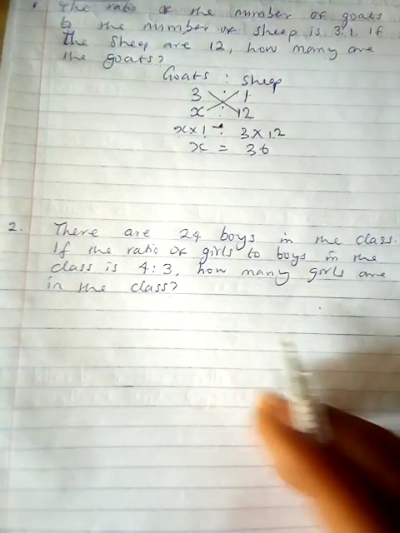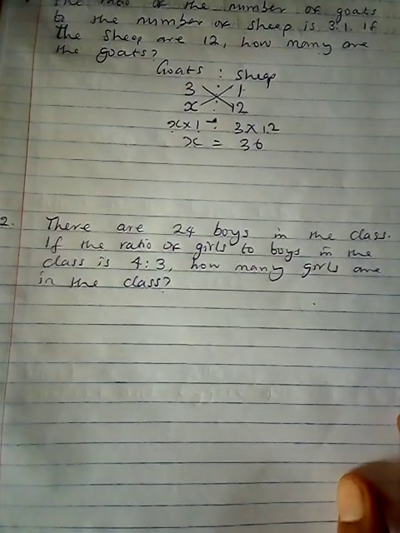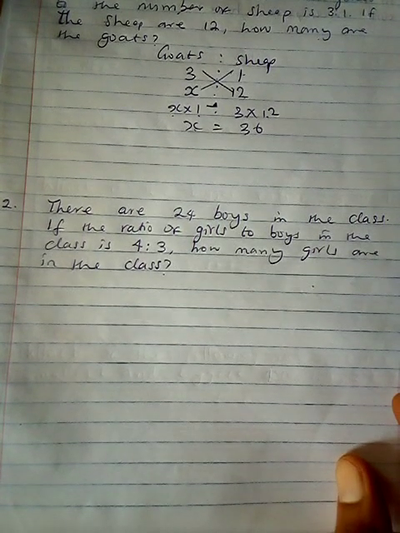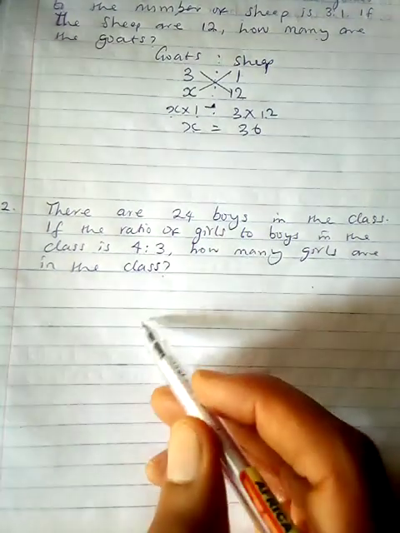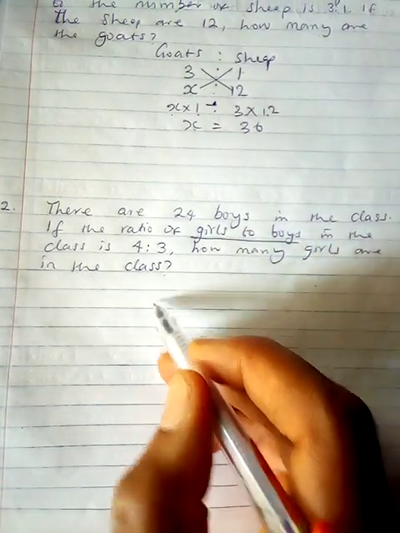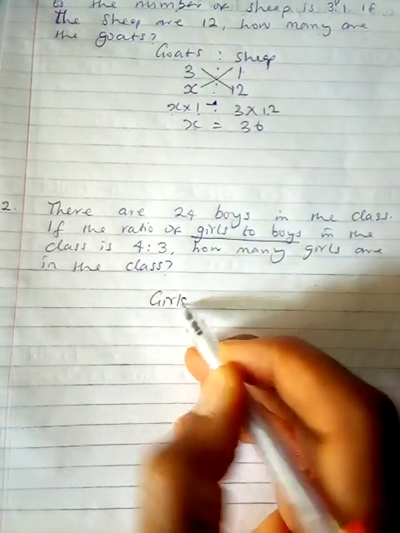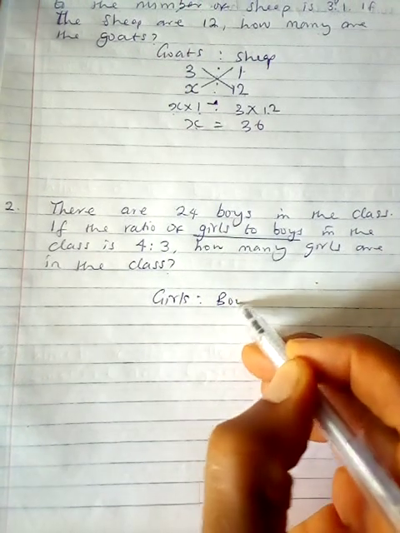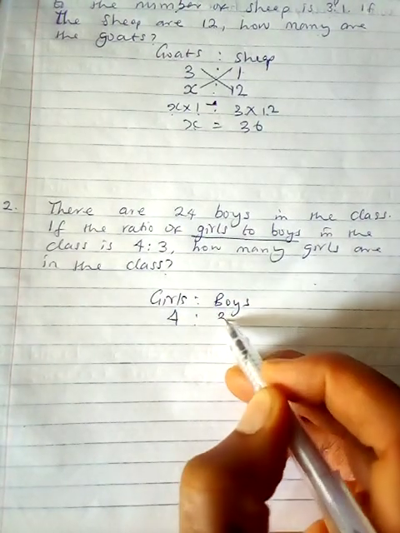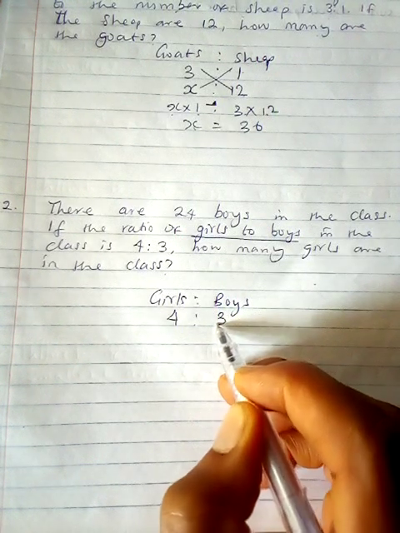Now the second question says there are 24 boys in the class. If the ratio of girls to boys in the class is 4:3, how many girls are in the class? We are given a ratio of girls to boys, so the ratio is 4:3.